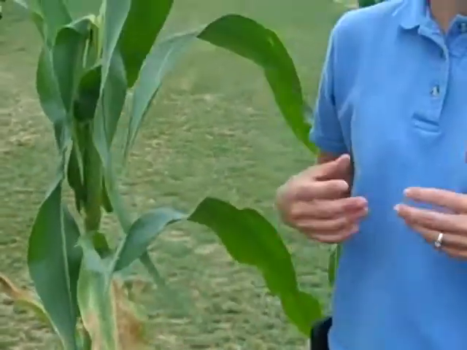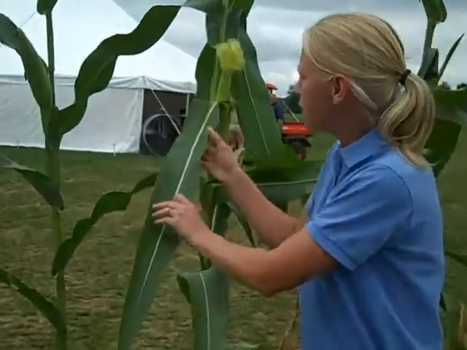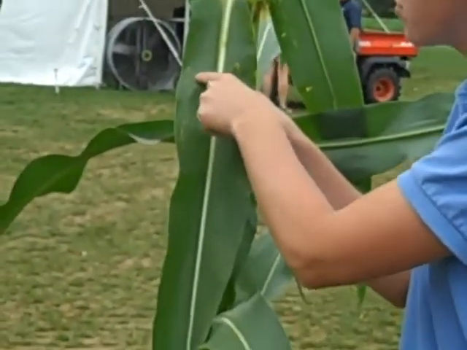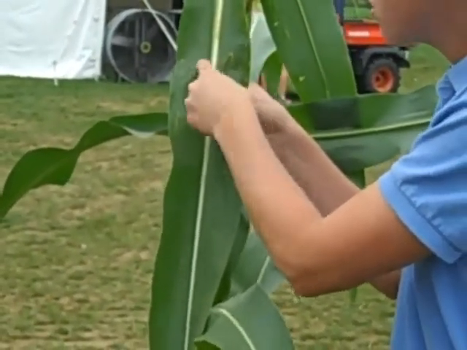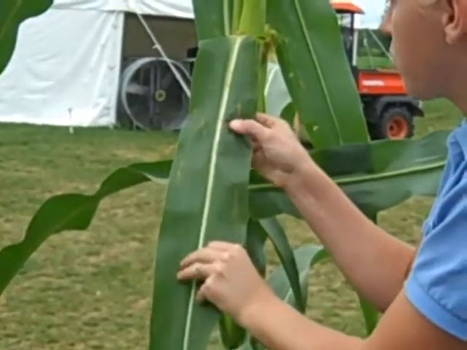One of the other diseases that we talked about in the breakout was common rust. So common rust we can see actually on the leaf itself, and it's a pustule that's raised up. So if we actually brush this off, we can see that we could get a little rust actually on our fingers from where this has sporulated.